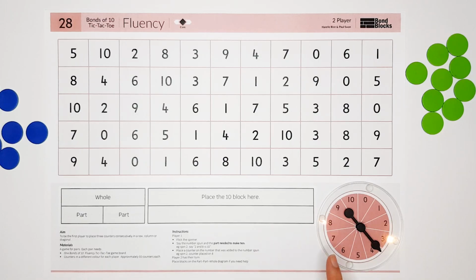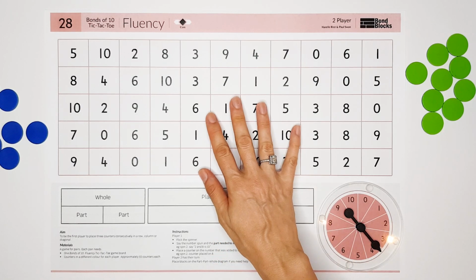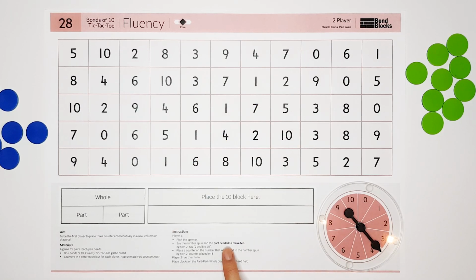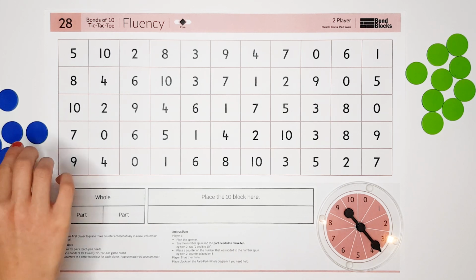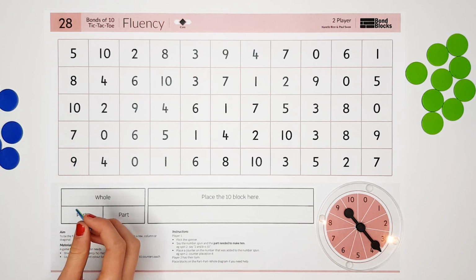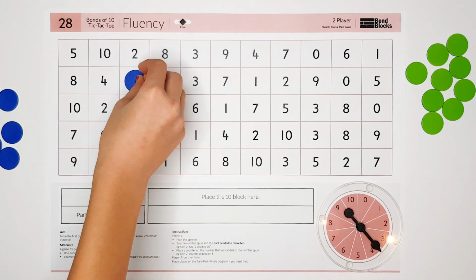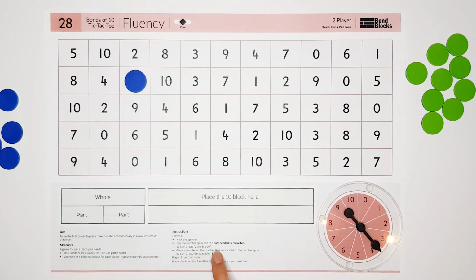4. Now, when you spin a 4, you don't look for a 4. You actually look for the part that joins with 4 or bonds with 4 to make 10. So I look for a 6 because 4 and 6 is 10. Well done, and that's what you say. 4 and 6 is 10.